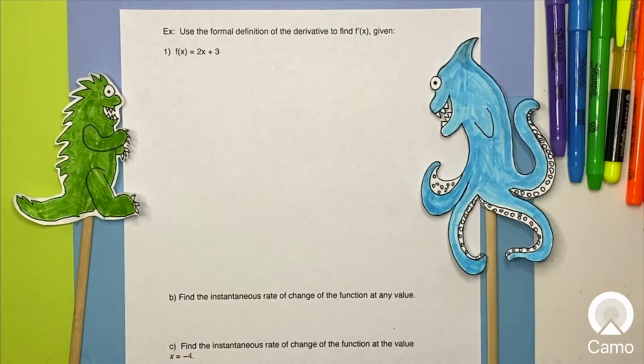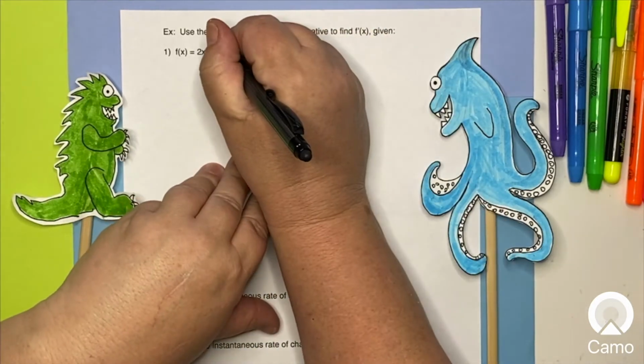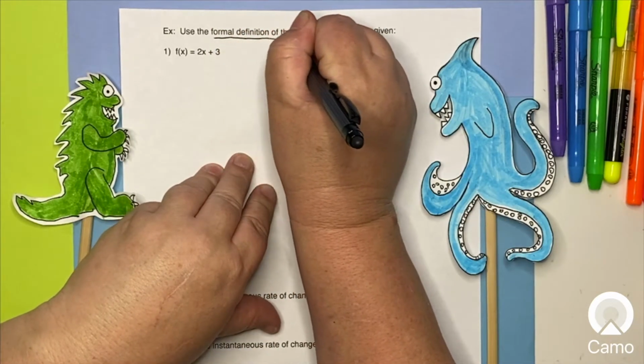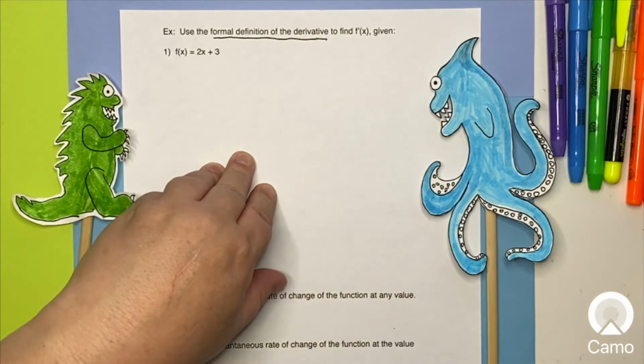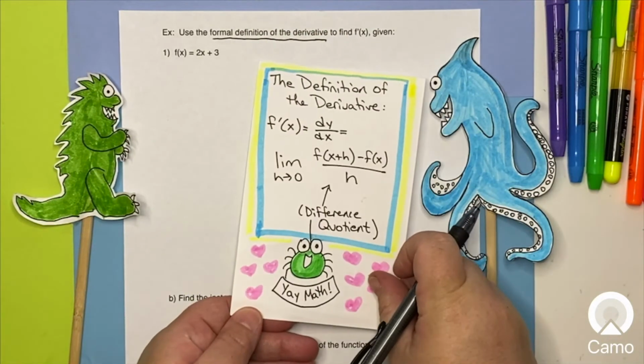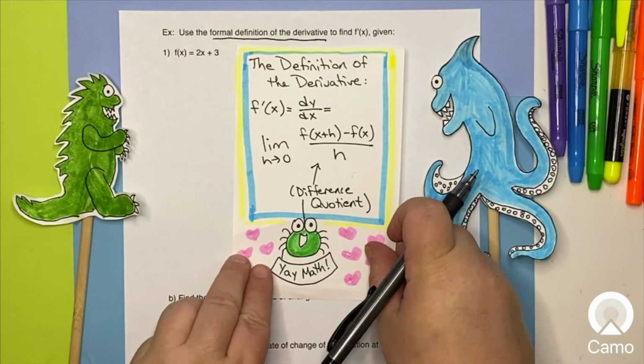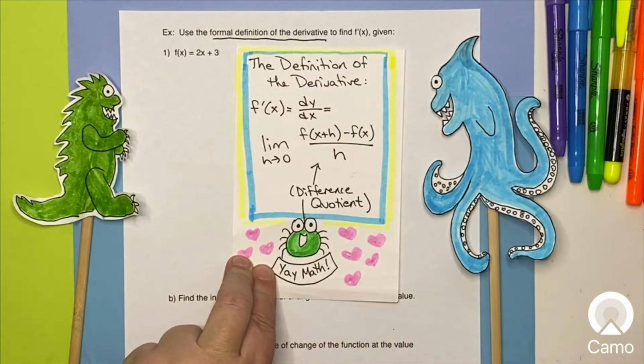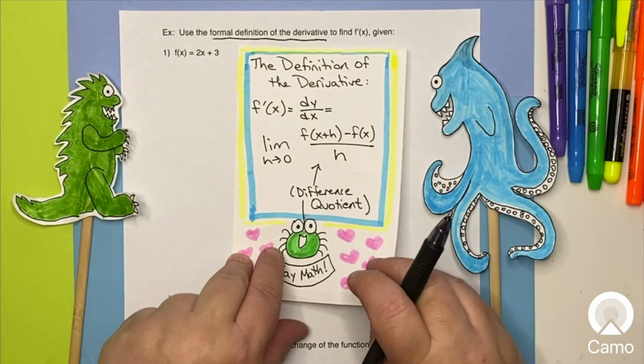So, first problem. Example, use the formal definition of the derivative. So if you see someone say this, formal definition of the derivative, then you know they mean this. This and that, that's what they mean. So if you do know the shortcuts, that's awesome.